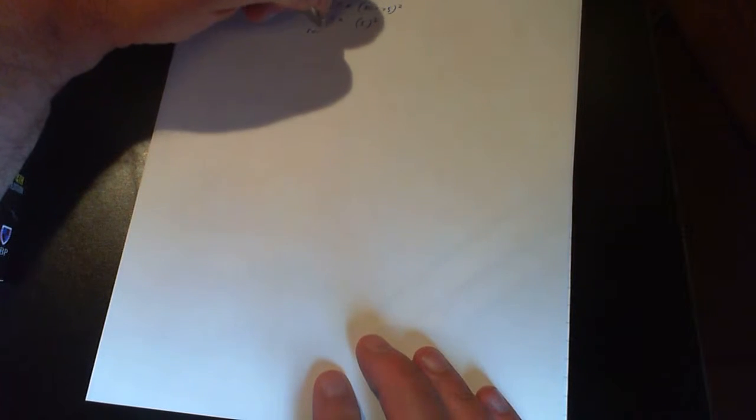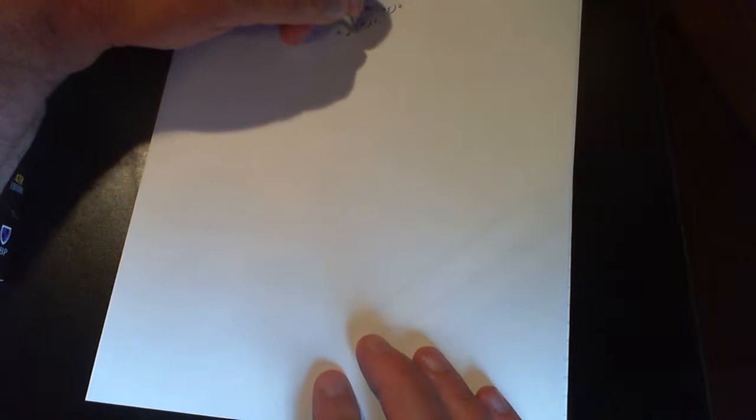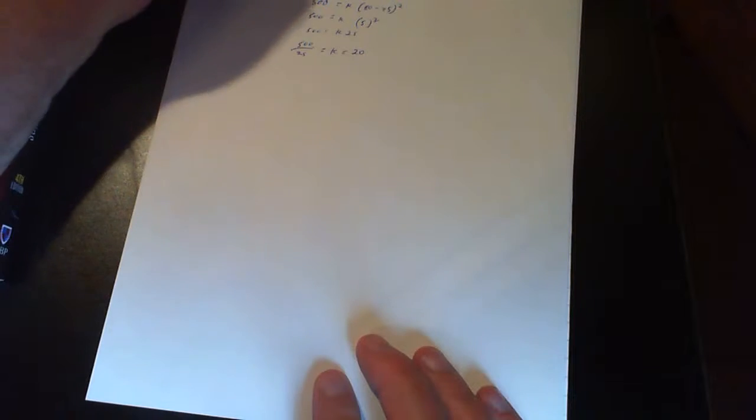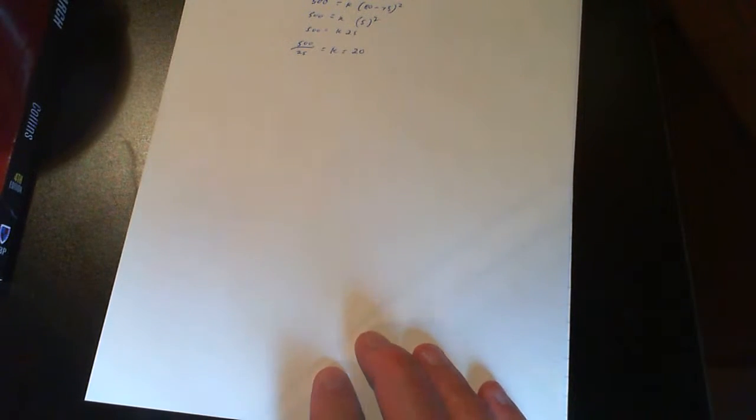So we get 500 equals K times 5 squared. 500 equals K times 25. 500 divided by 25 equals K, so K equals 20. So our loss factor, the constant there on this one, is going to be 20. So that's the loss function.